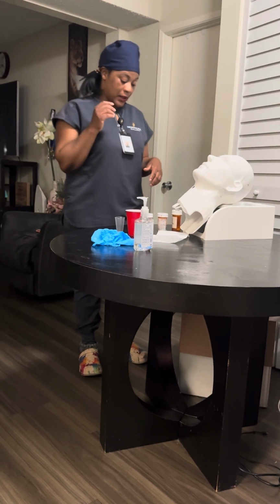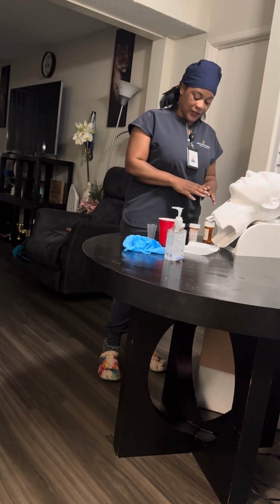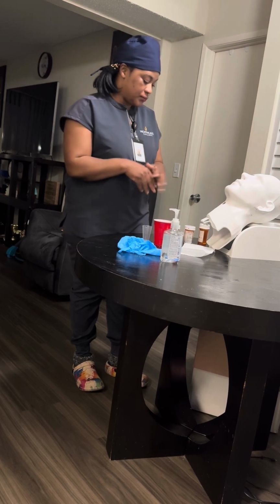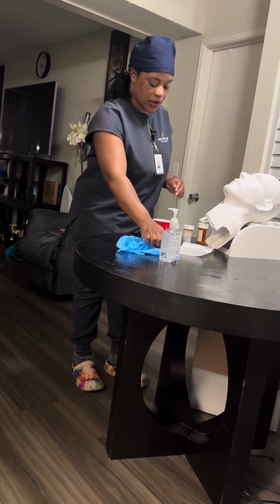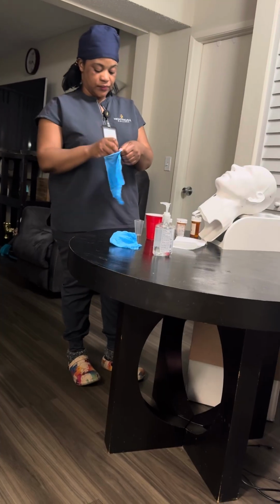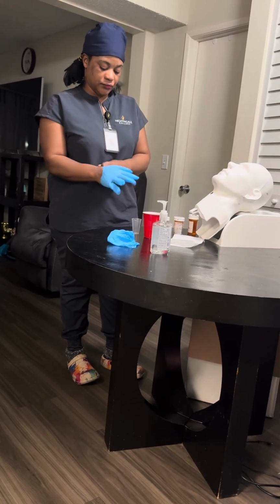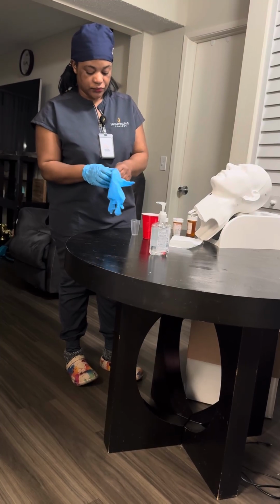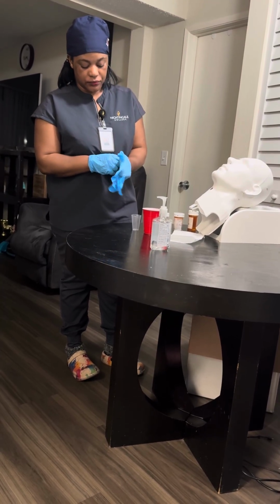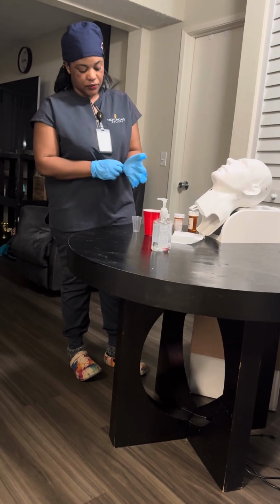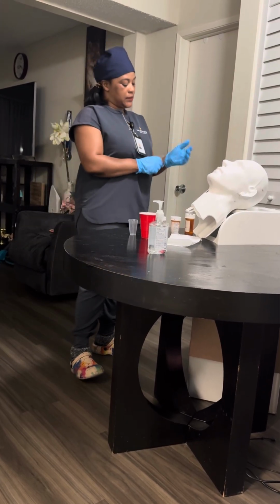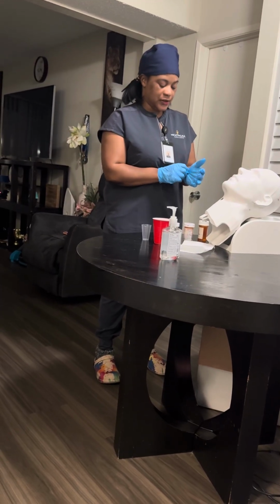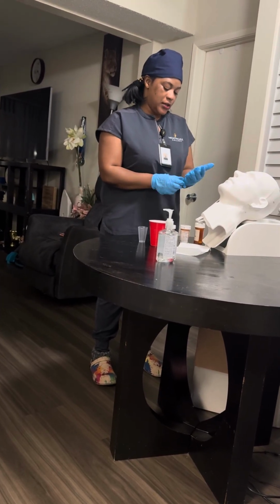So before I actually do anything, I perform hand hygiene. After performing hand hygiene, I put on my gloves. After I put on my gloves, I go back and tell my patient, Mr. Smith, this will take only 5 minutes.